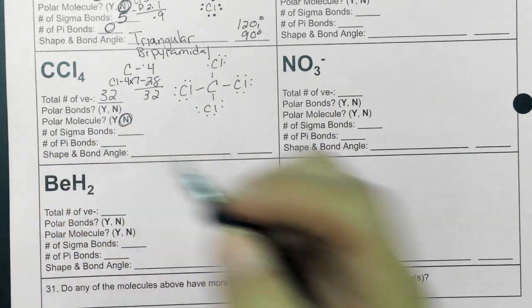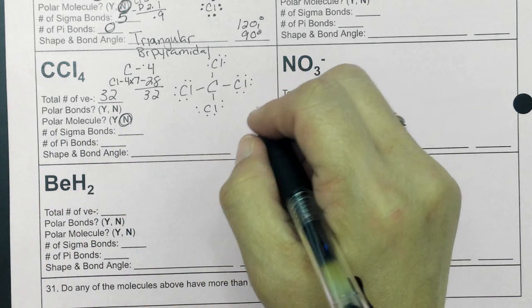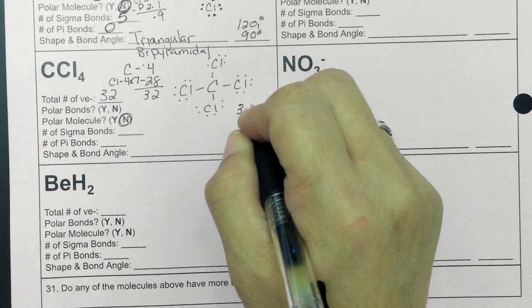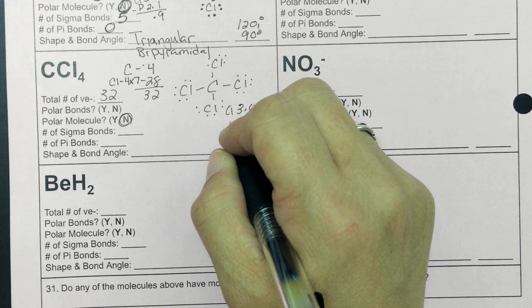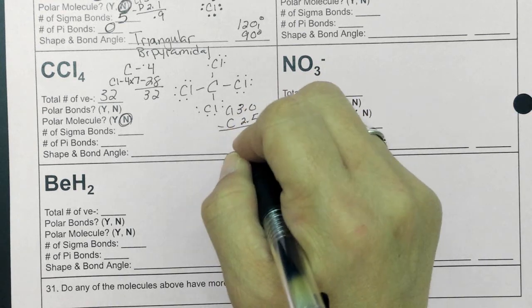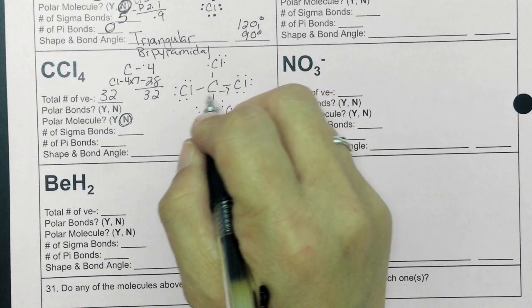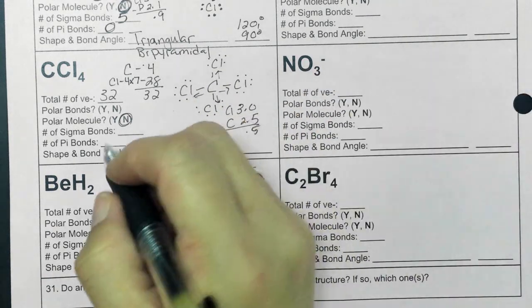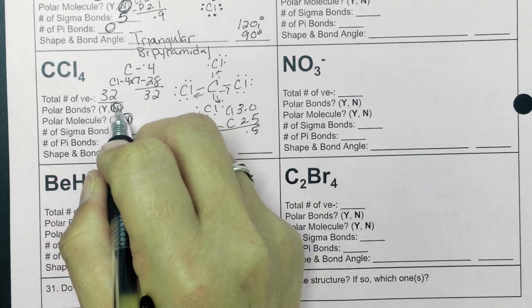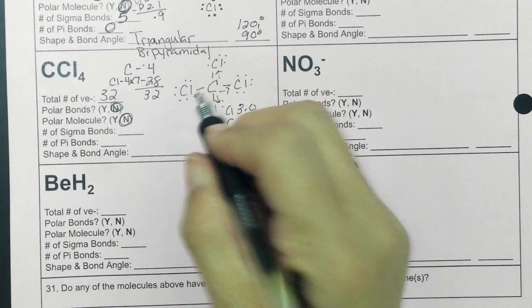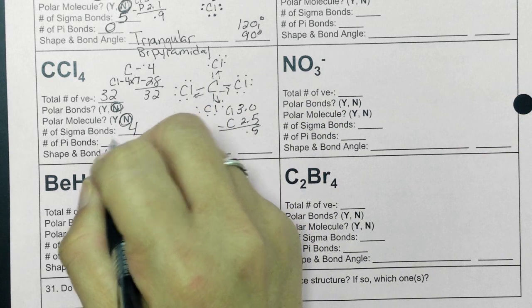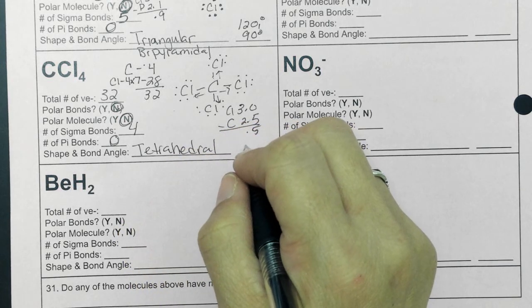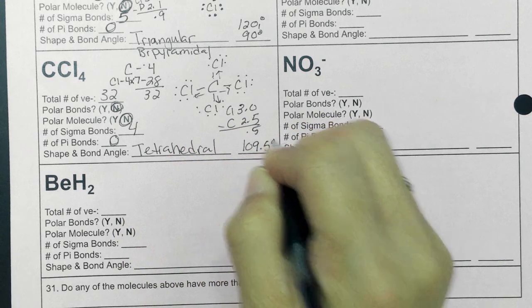Everything cancels. And then, if you were to look at your electronegativity differences, chlorine is 3.0 and carbon is 2.5. There's a difference of 0.5. So in all of these, everything's pulling towards chlorine, and there's no winner, no net direction, so the bonds are nonpolar. So this one happens to be nonpolar and nonpolar. Again, these are all individual single bonds, so I have 4 sigma, no pi. This shape is tetrahedral, with the bond angles all being 109.5 degrees.